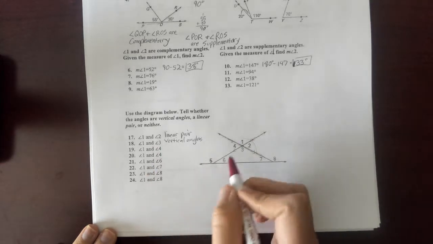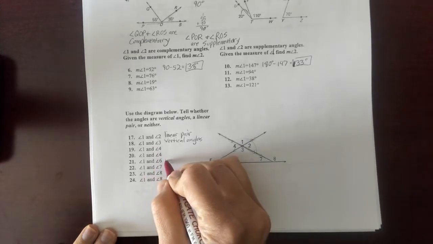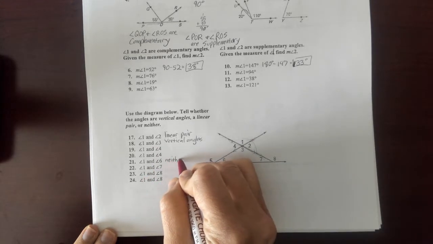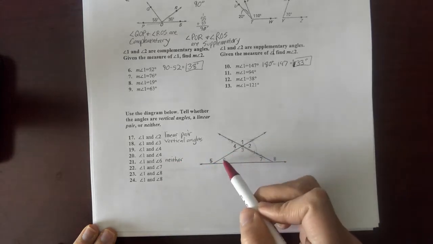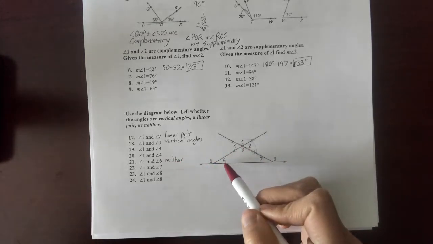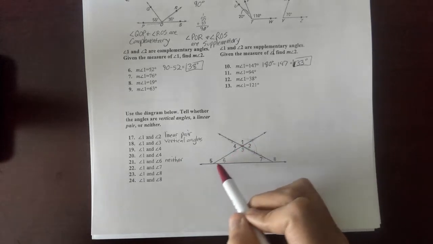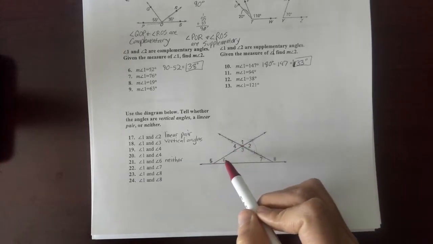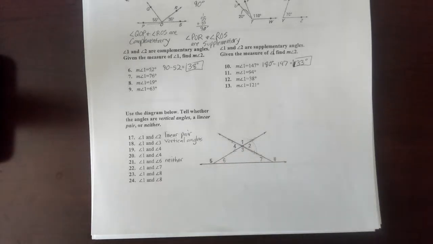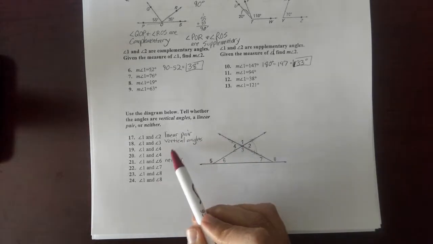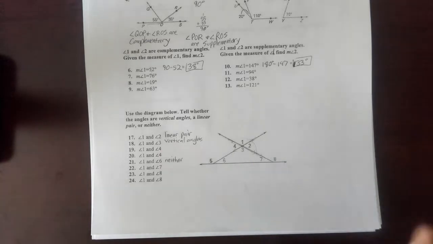So 1 and 6 would be neither, because they don't intersect to make a vertical angle, they're not adjacent to each other, and they are not supplementary. Okay, so you've got examples of each kind, so you should be able to fill in the rest of that.